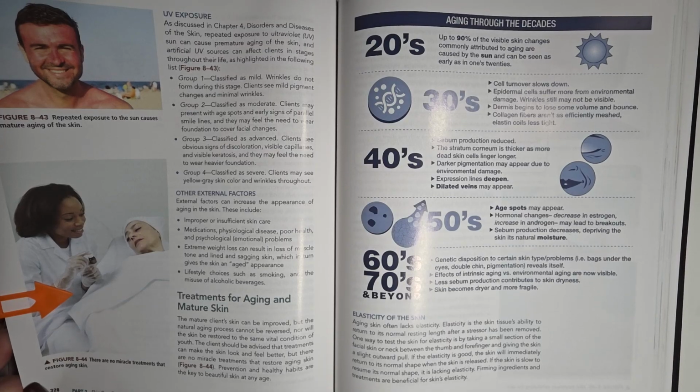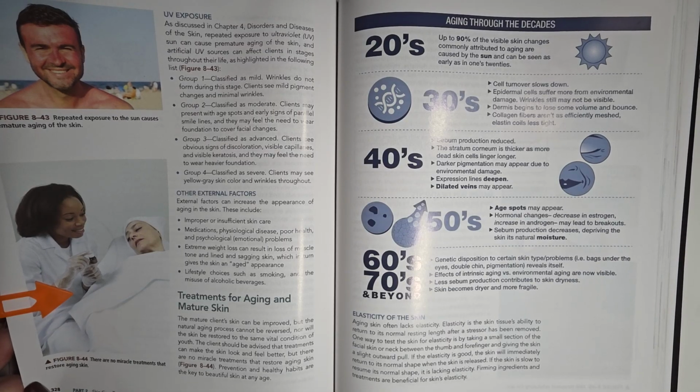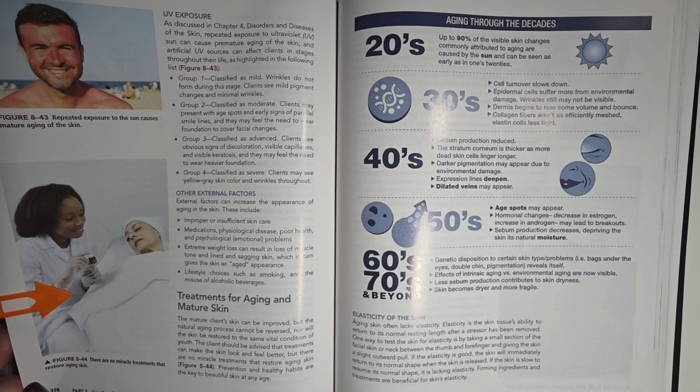Group 3, classified as advanced. Clients see obvious signs of discoloration, visible capillaries, and visible keratosis, and they may feel the need to wear heavier foundation. Group 4, classified as severe. Clients may see yellow, gray skin color, and wrinkles throughout.